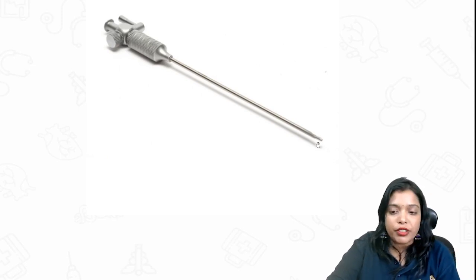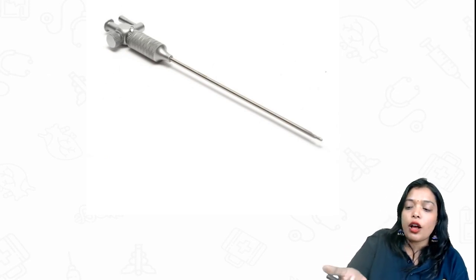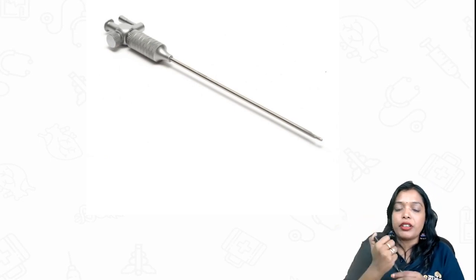So if you see, there is a beveled end. Actually, there will be an eye also here. I don't know how clear it is visible to you, but there will be an eye also. So there is a spring action. You normally hold it like a dart.